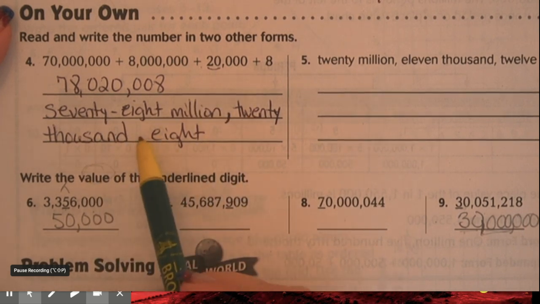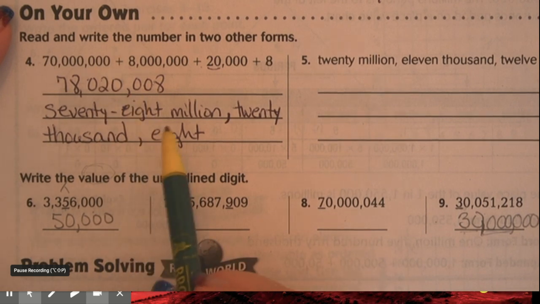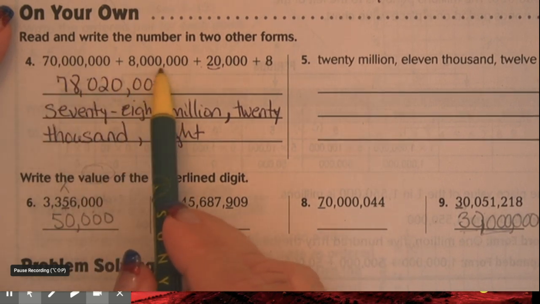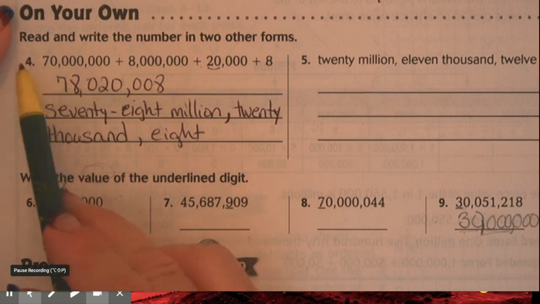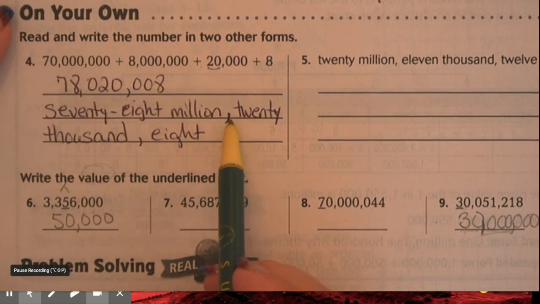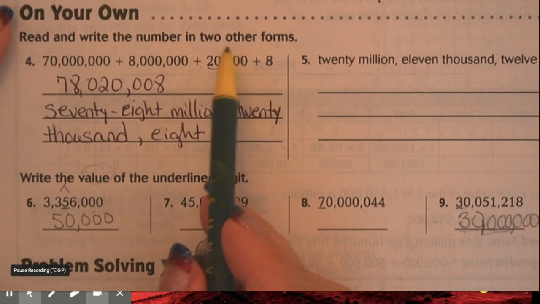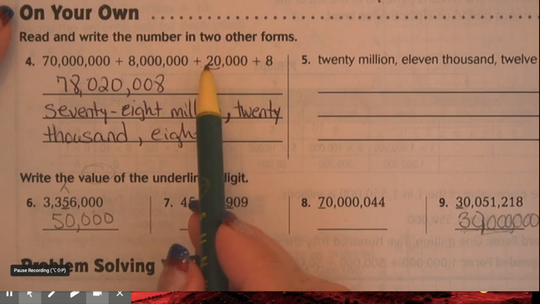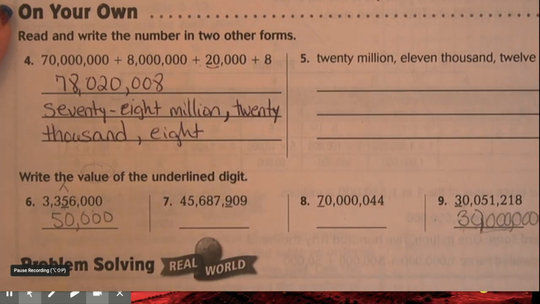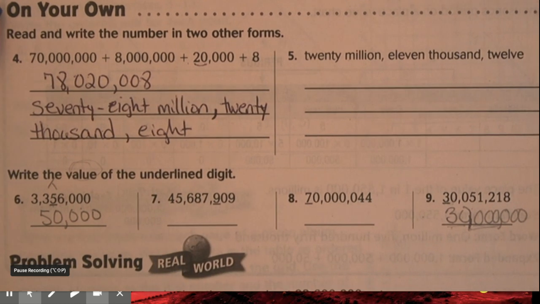20,008. Now, after you say the period, you need to have a comma. So I know when I'm done with the millions place, the hundreds, the tens, and the ones, all in the millions, I put a comma. When I'm done with the thousands period, the hundreds, the tens, and the ones, I put a comma because it separates the periods or the houses.